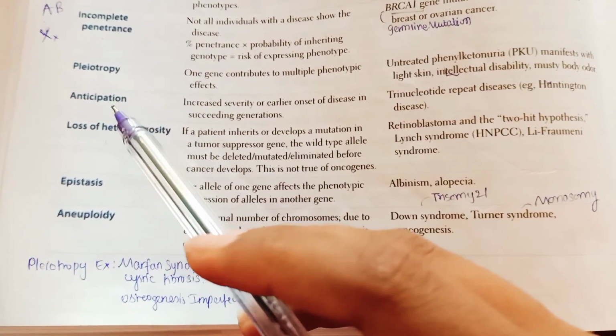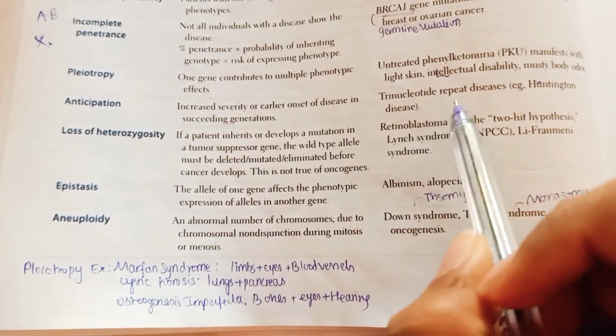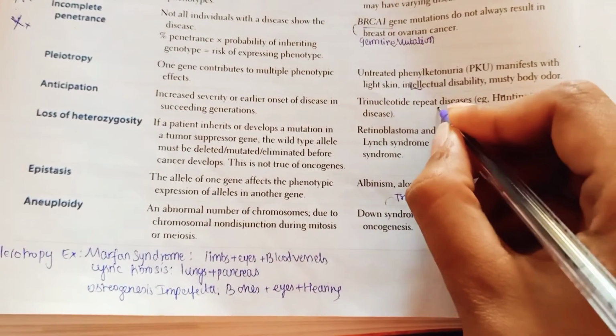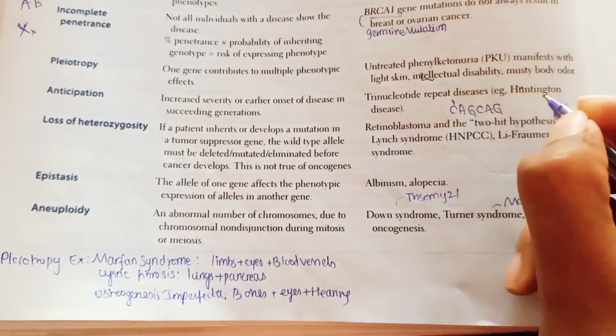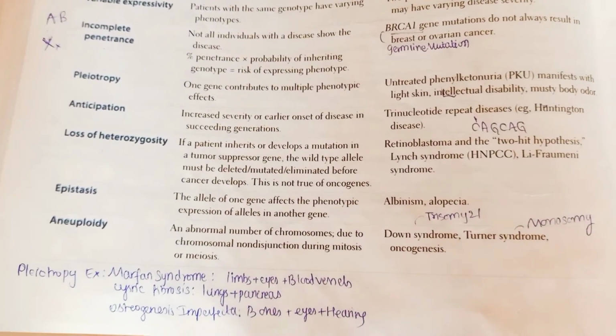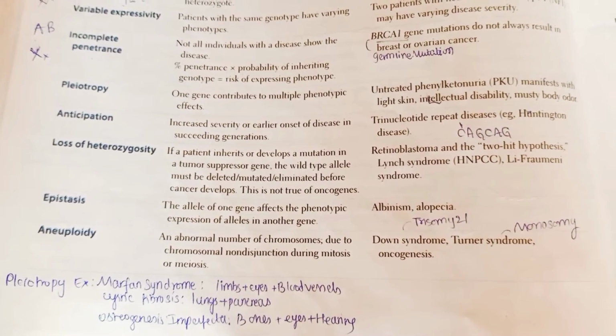Now coming to anticipation. For anticipation, you can take the example of Huntington disease, which is a trinucleotide repeat disorder. Here the CAG repeats like this, which is known as a trinucleotide repeat. Anticipation means, for example, someone is having Huntington disease in their family.